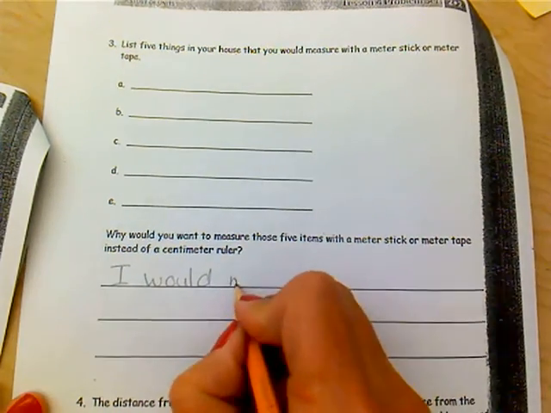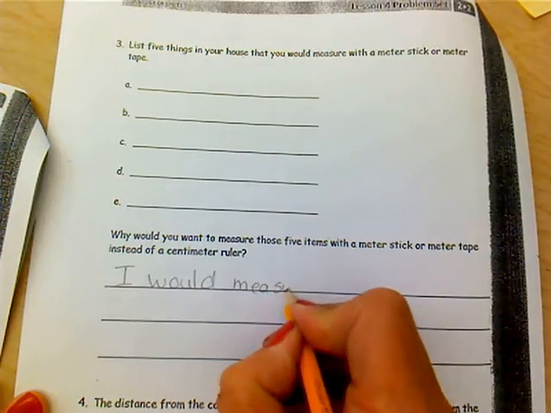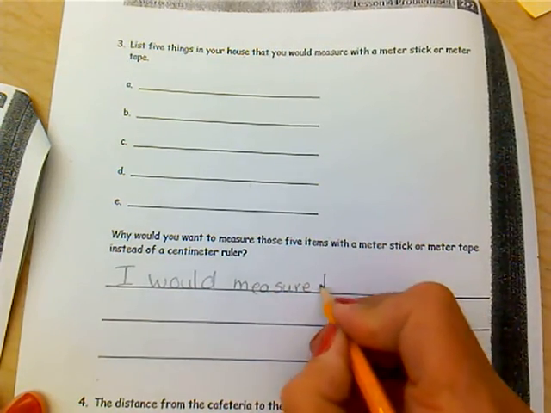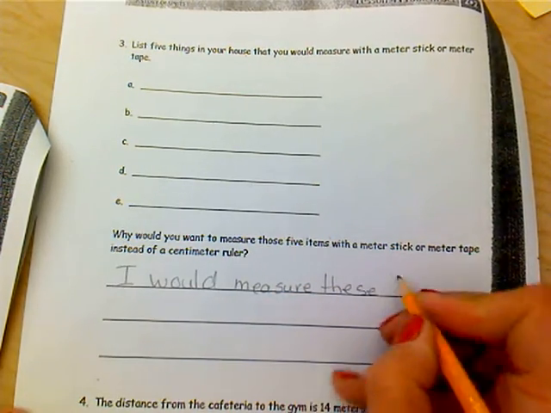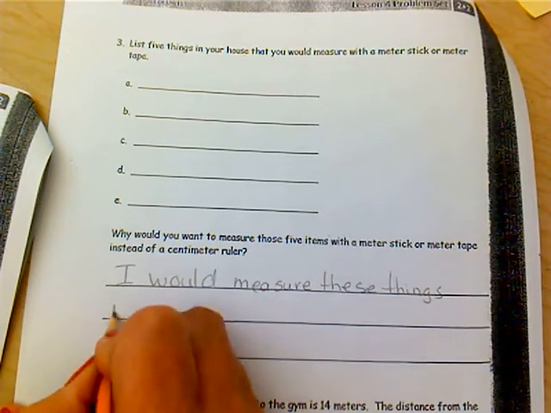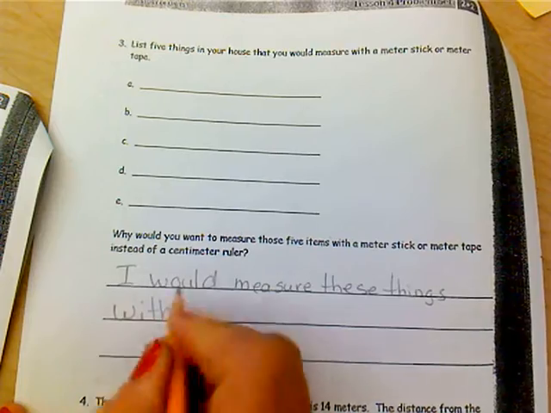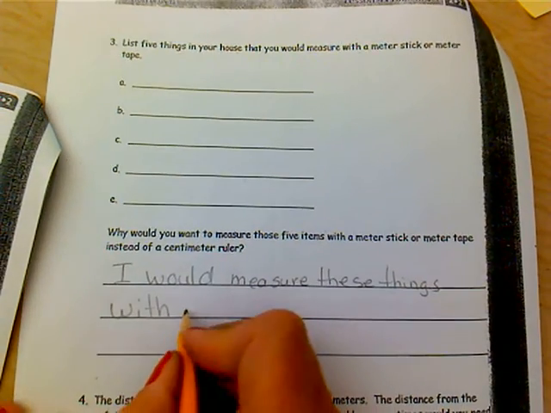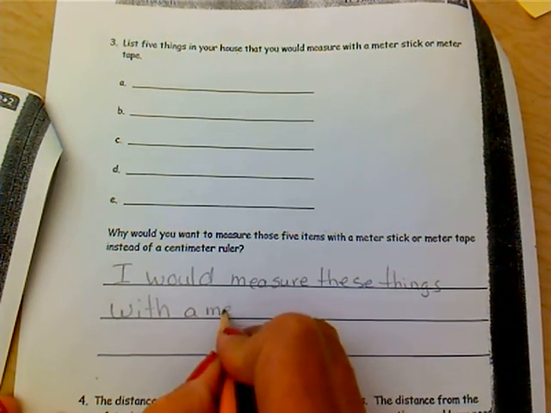I'm just going to get you started. I would measure these things with, and then you're going to finish it with, a meter stick. I'll help you still just a little bit.